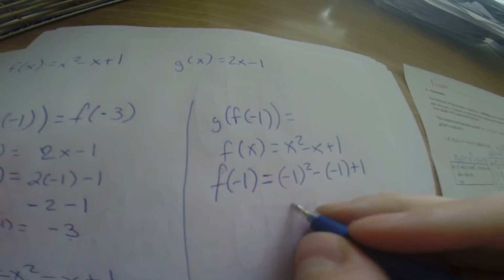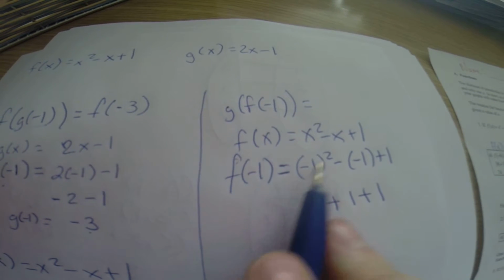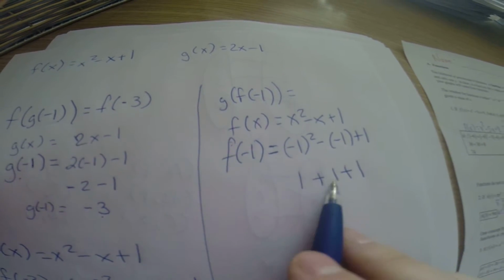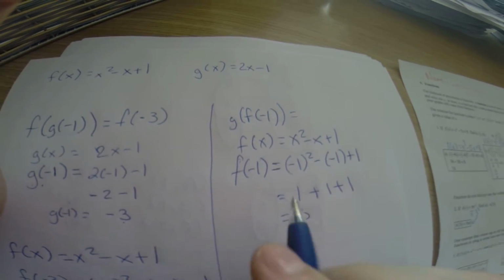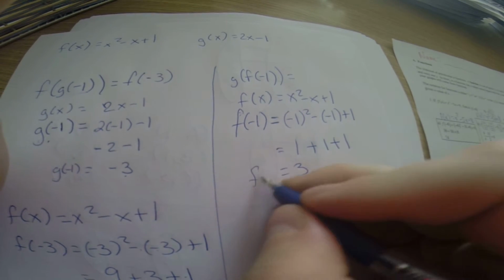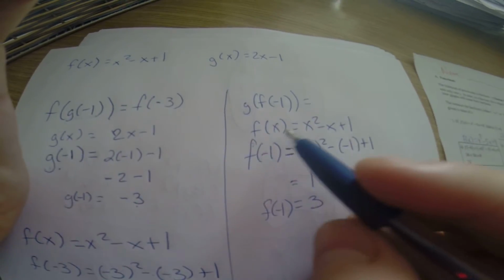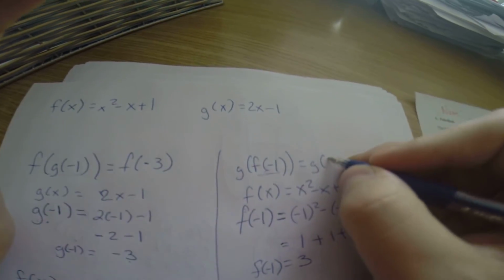So I'm going to end up getting 1 plus 1 plus 1. Why? Negative 1 squared is what? Negative 1 times negative 1, which is 1. Negative times negative is a positive, and 1. So this gives me 3. So f of negative 1 is 3. And I'm going to replace f of negative 1 here with just that, 3.